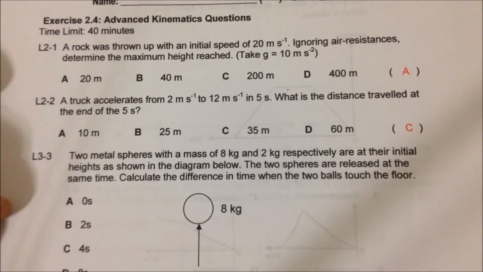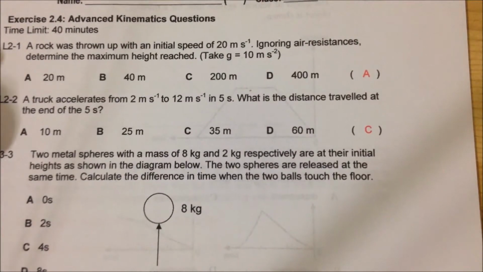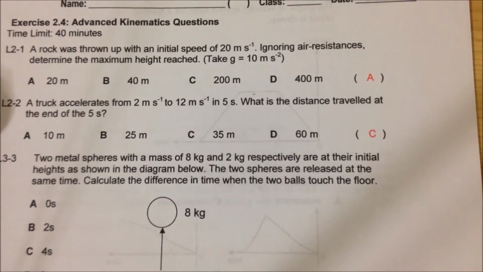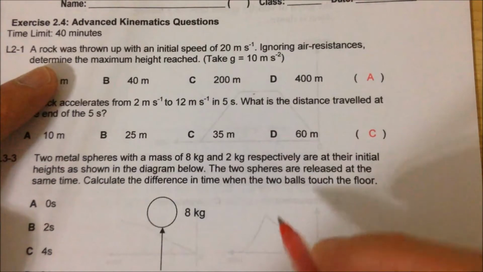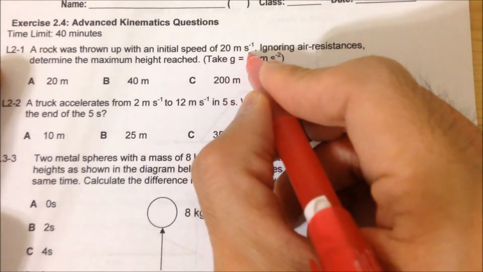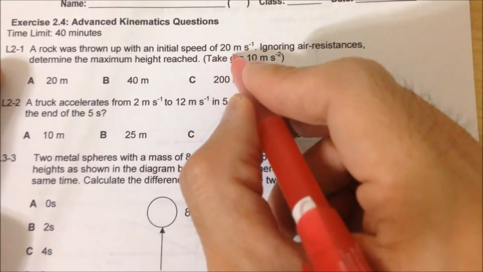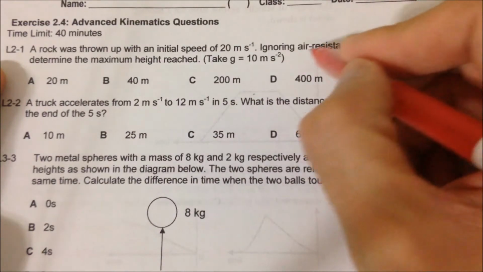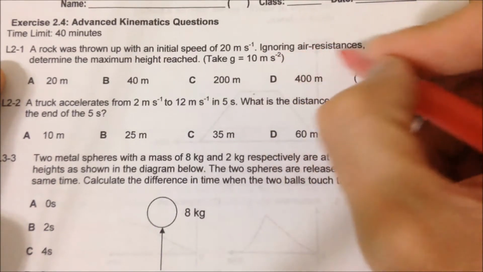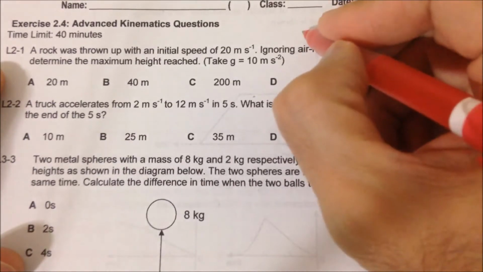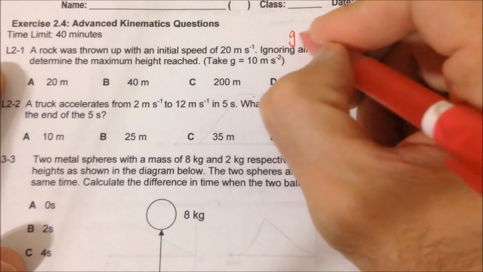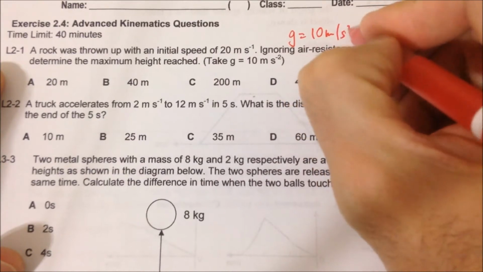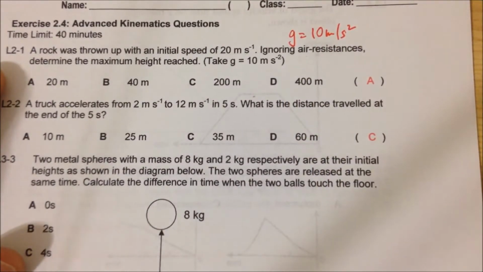For the first few questions, it's already very clear that the objects are all changing speed, so you cannot use that speed equal to distance over time. So in the first case, the rock is thrown up with an initial speed of 20 meters per second. So this rock is actually undergoing free fall, ignoring air resistance. So we can say that the acceleration that the rock is experiencing is 10 meters per second squared.